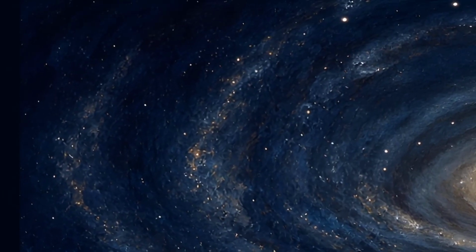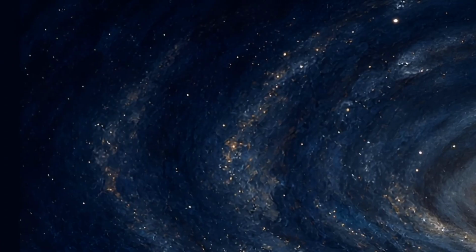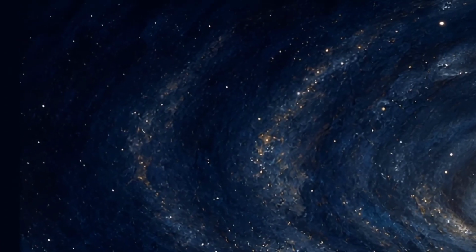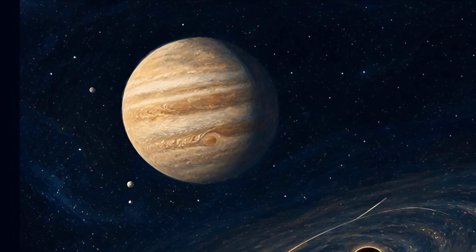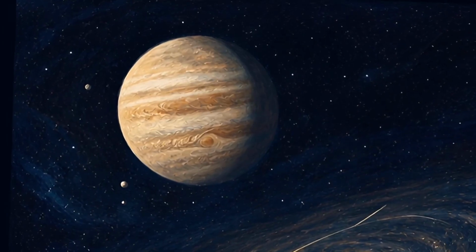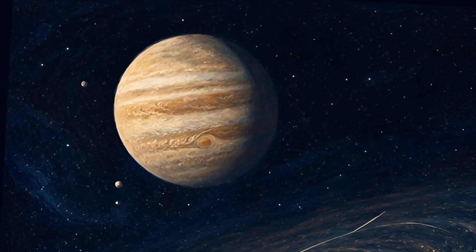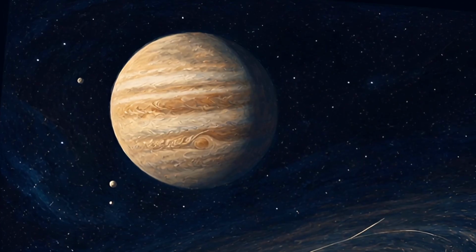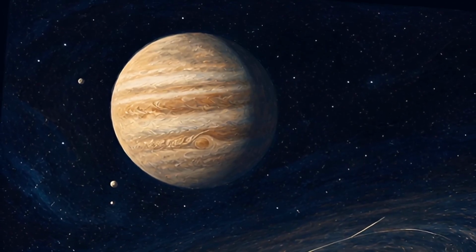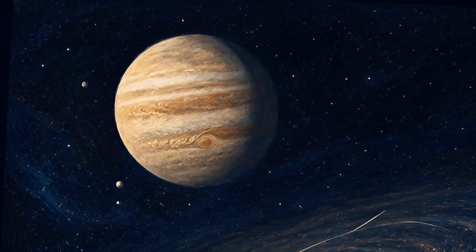Our own galaxy's central black hole is currently faint compared with a quasar, though its neighboring stars still reveal its mass. Activity describes the environment and feeding rate. The black hole and galaxy develop together without a simple one-way script.